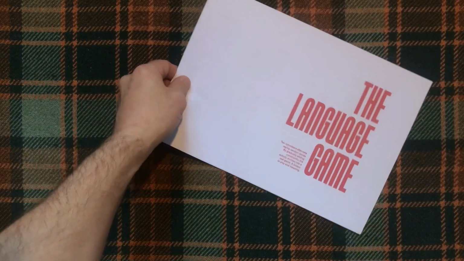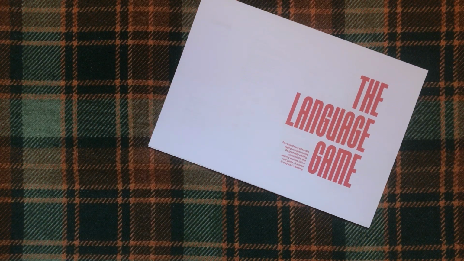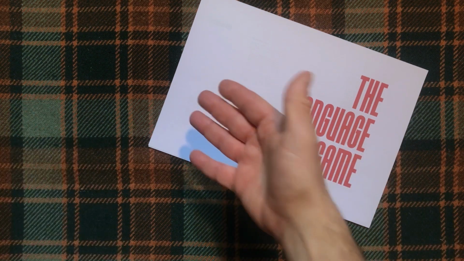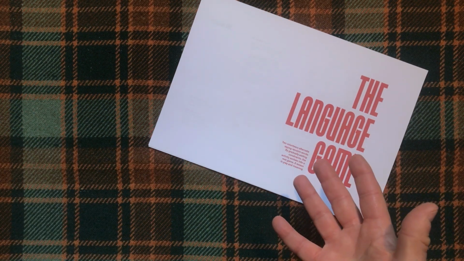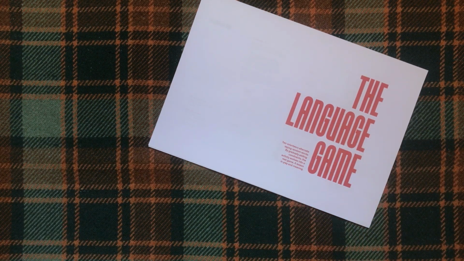Hello and welcome to another game design exercise. This exercise is the language game. Not all of these exercises, even though they're design exercises, have to be about making or modifying something. Sometimes they're just about playing a game and then talking about it. So that's definitely what this one is.